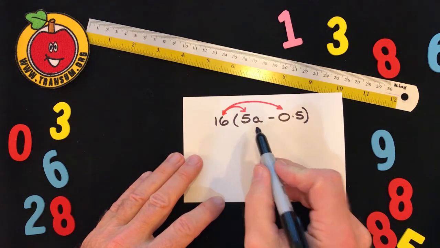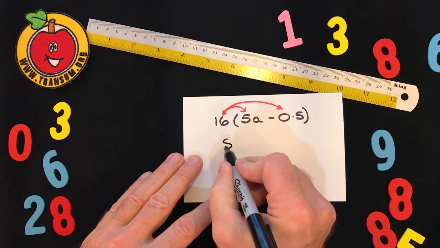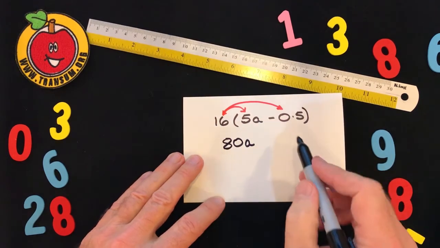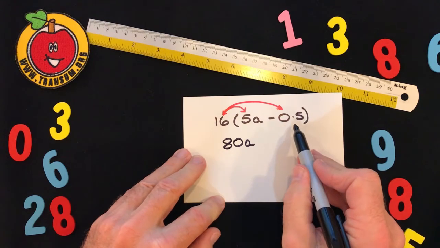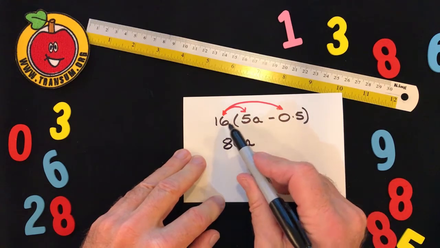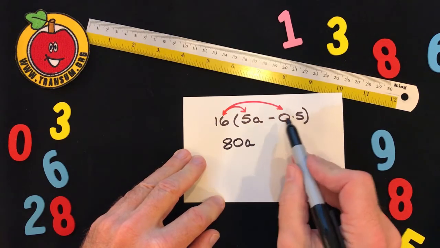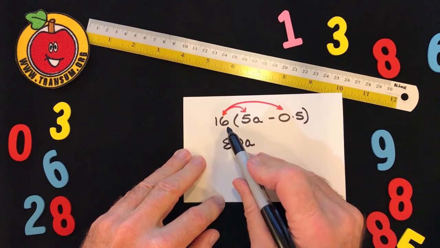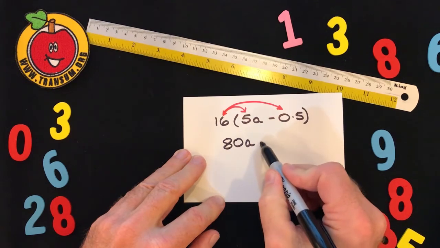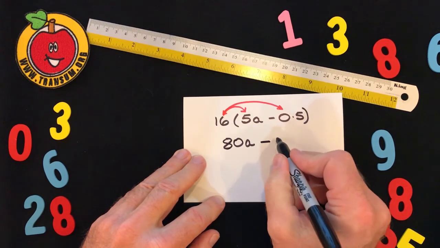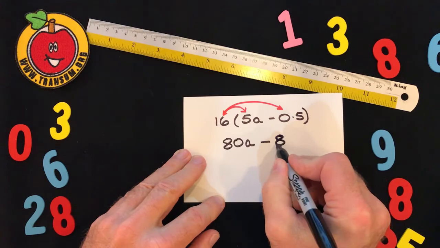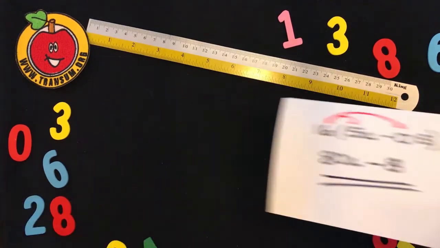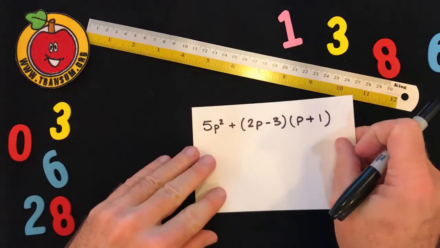So 16 times 5a is 80a, and then if we multiply that negative 0.5 or negative a half by the 16, we will get negative 8, because half of 16 is 8. So negative 8. So 80a minus 8 is the answer to that particular type of question.